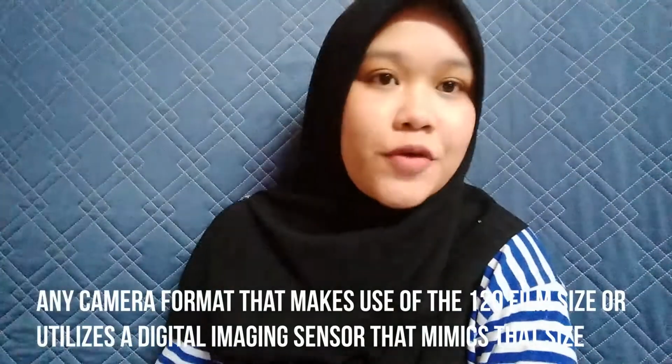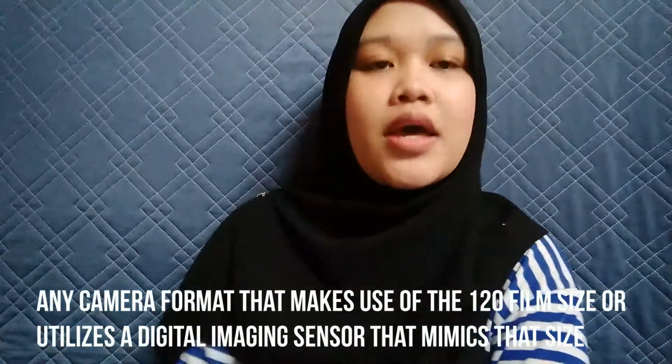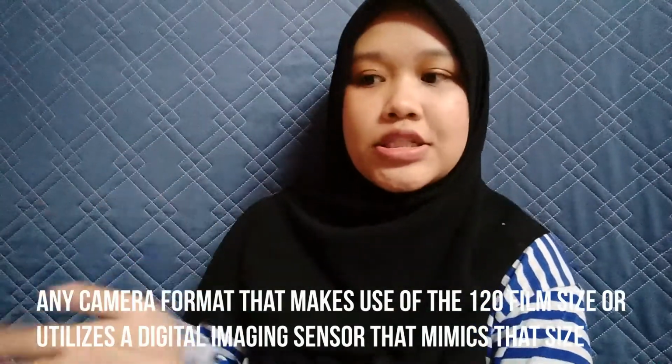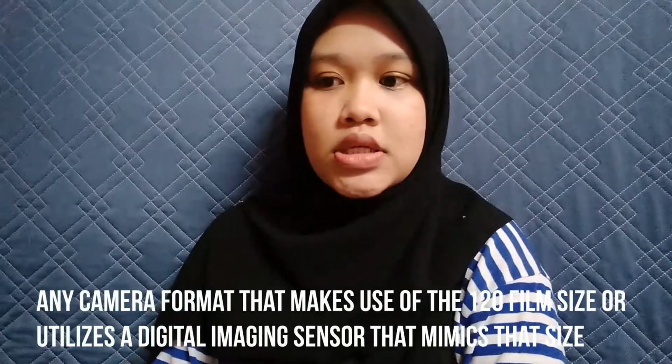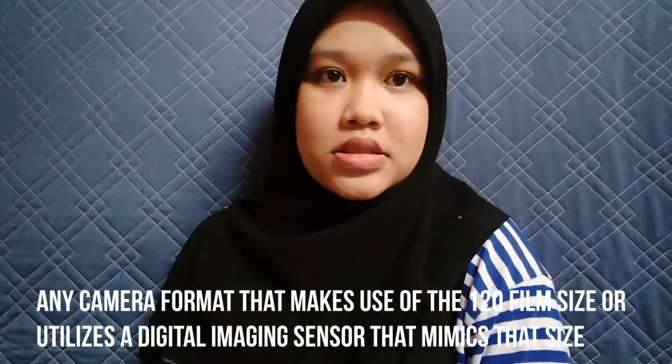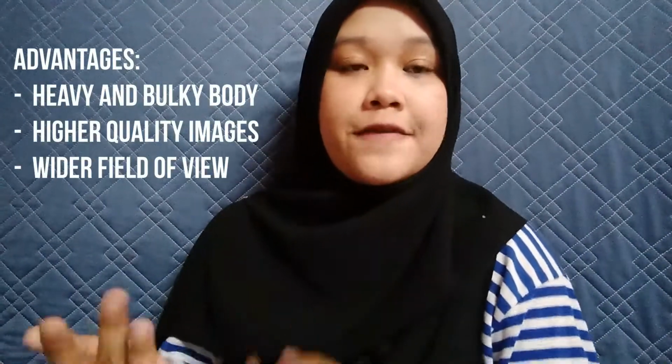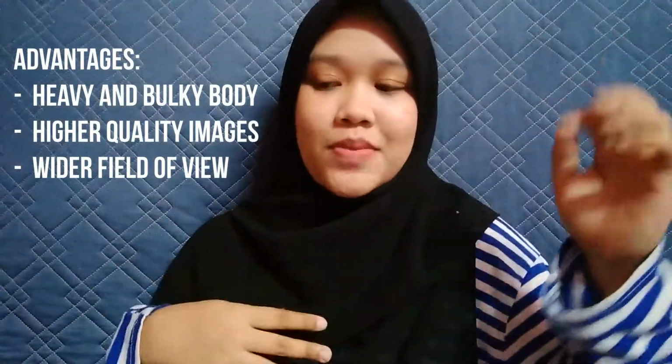Okay, for the second camera, which is digital medium format camera. This camera is any camera format that makes use of the 120 film size or utilizes a digital imaging sensor that mimics the size. The disadvantages are heavy and bulky body. It means it's big. And then they have higher quality images, wider field of view.